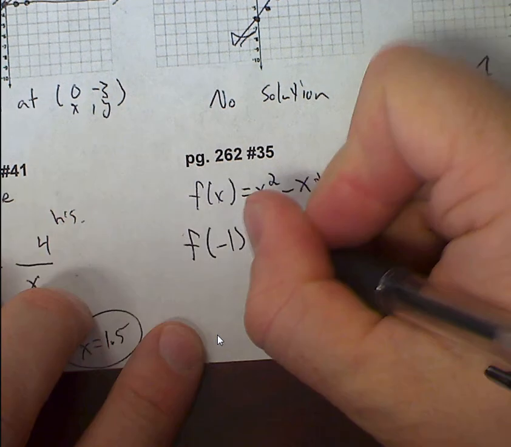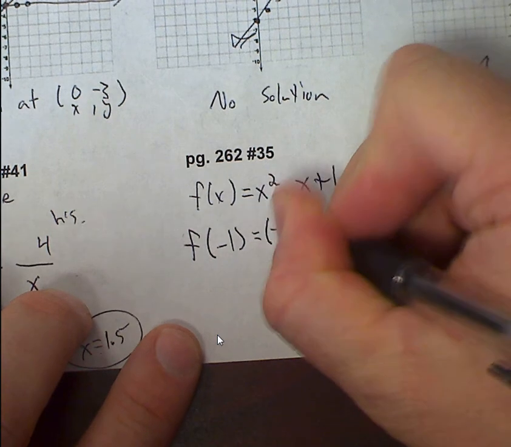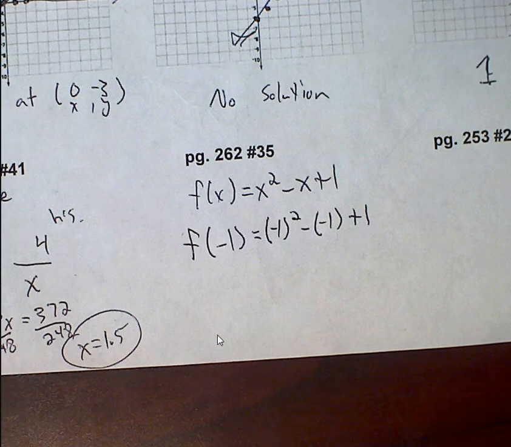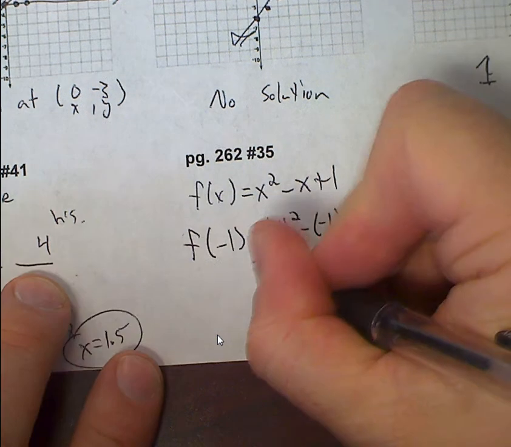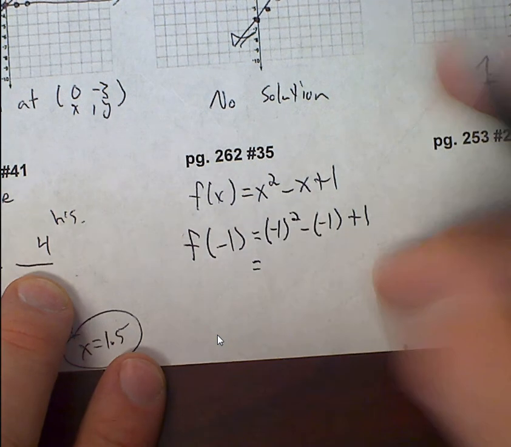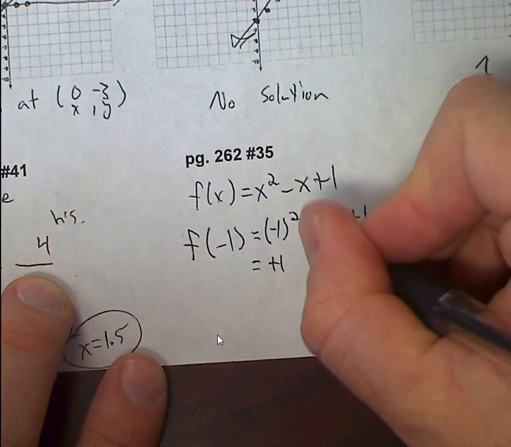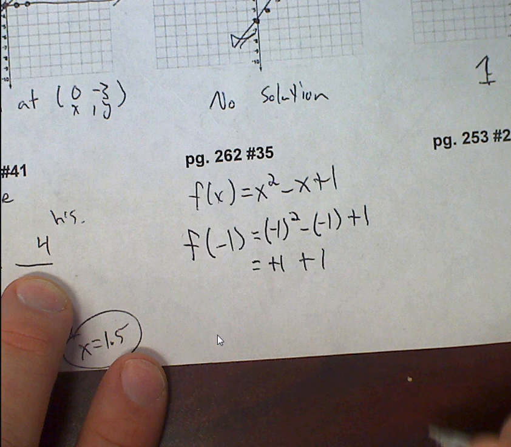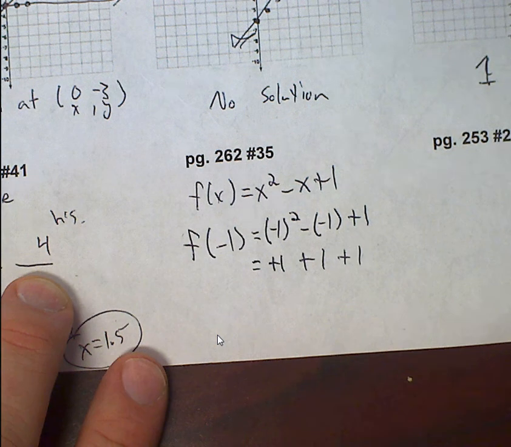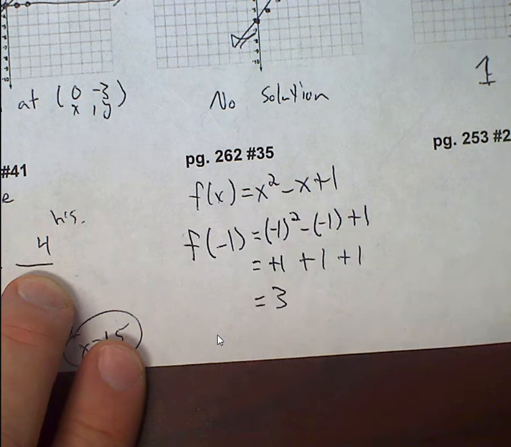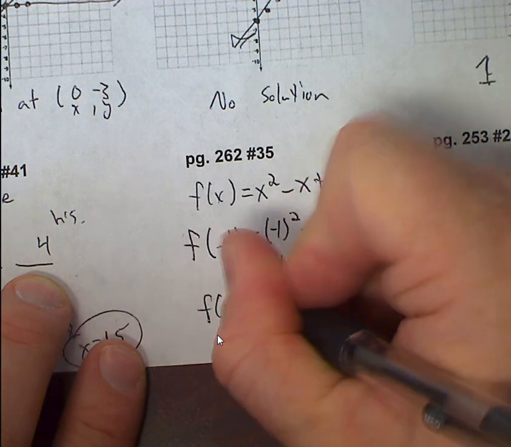If I have to find f of negative 1, I plug in negative 1 into my x. So, negative 1 times negative 1 is positive 1. Minus negative 1 turns into plus 1. And then bring down the plus 1. 1 plus 1 plus 1 equals 3. What equals 3? F of negative 1.